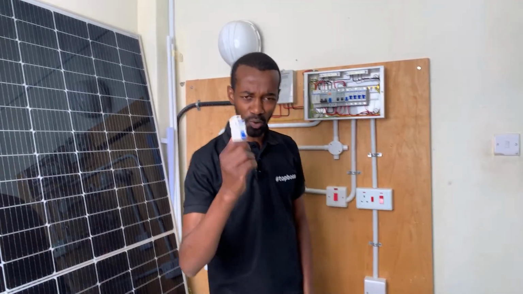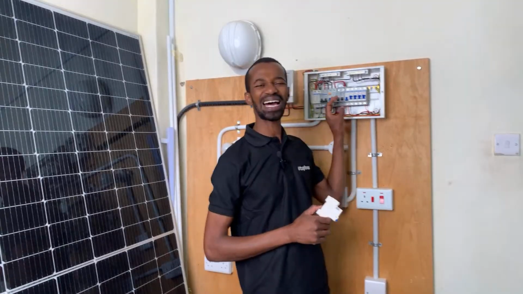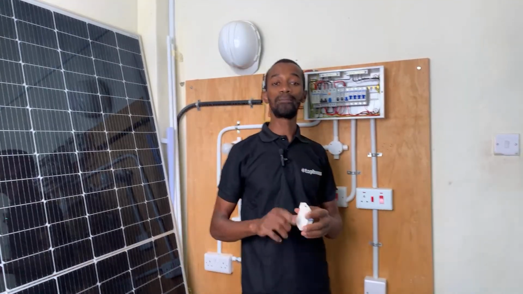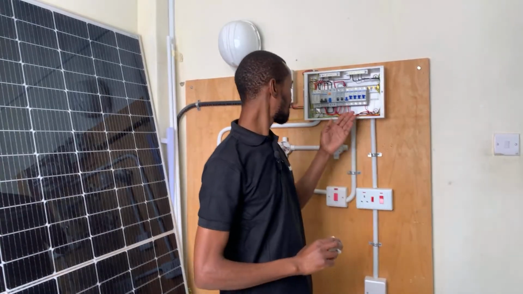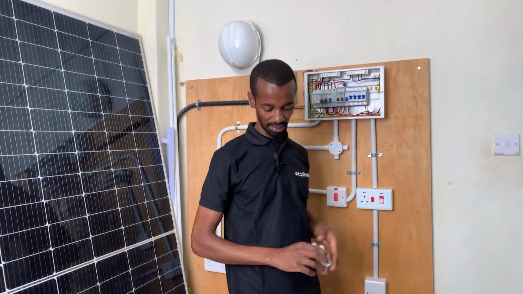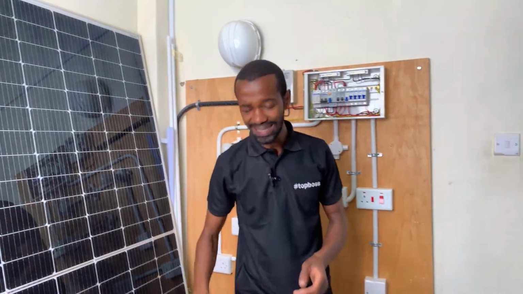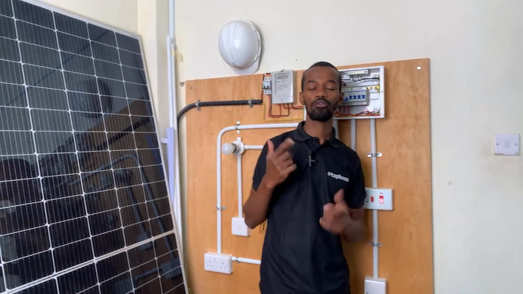So when it comes to protection of circuits, we normally find that there are so many MCBs in a specific electrical panel or an electrical installation such as this one where we have all of these MCBs. First to understand is that electricity flows back and forth from a source.